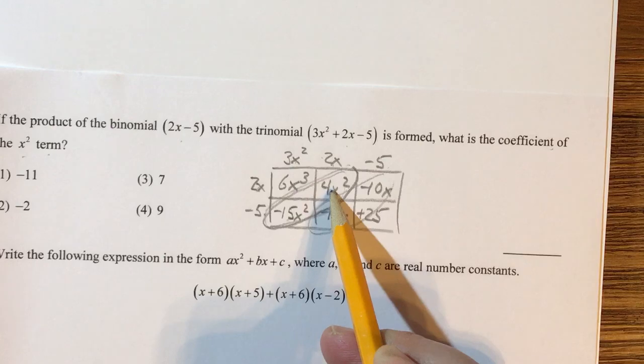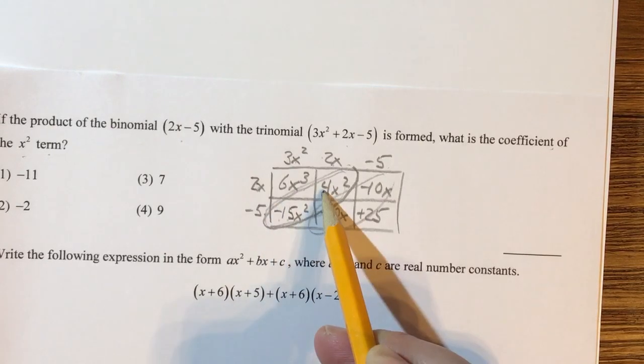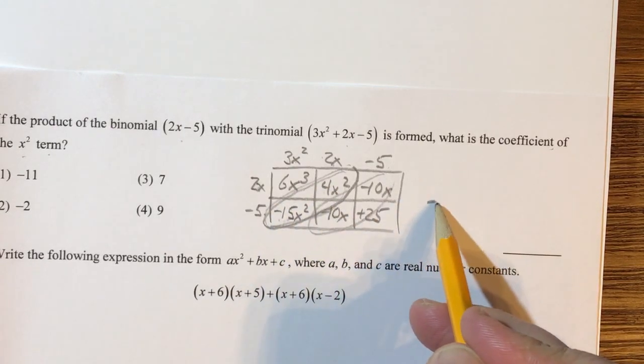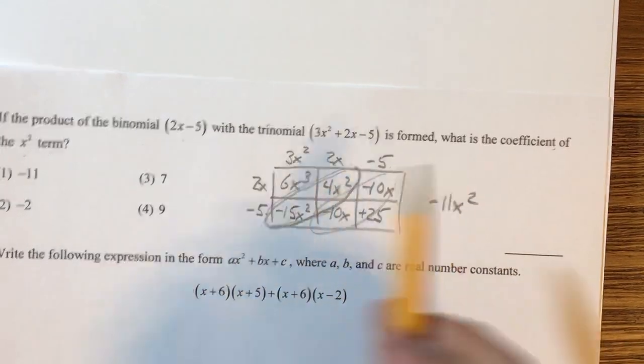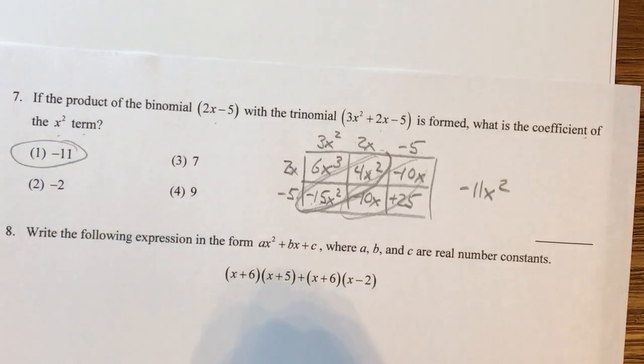So negative 15x squared plus 4x squared is going to give me negative 11x squared. I don't really need all the other ones, just this one. And so the coefficient is negative 11.